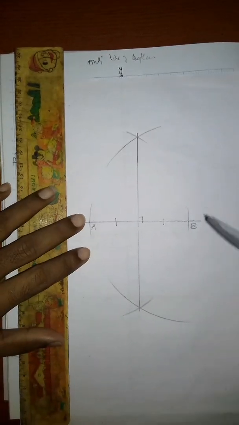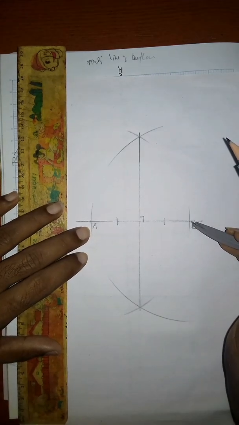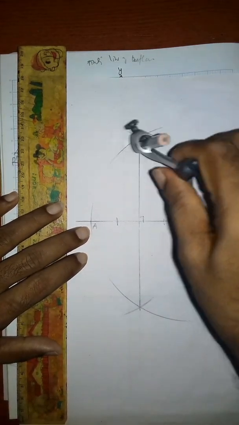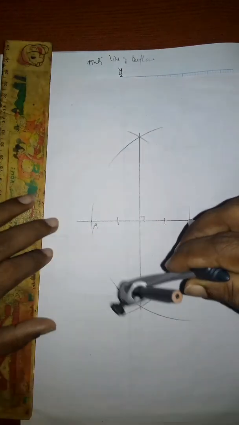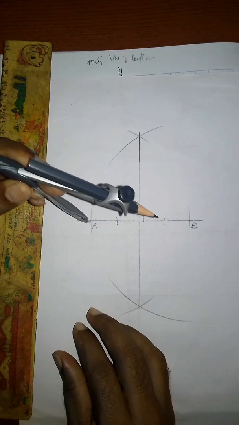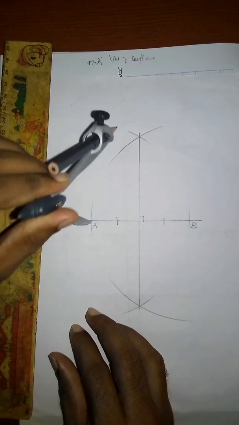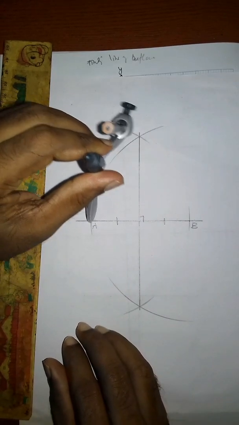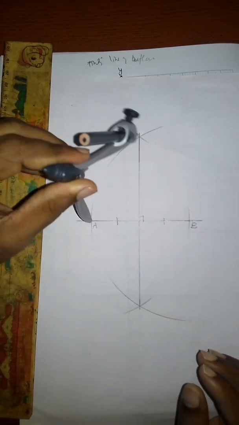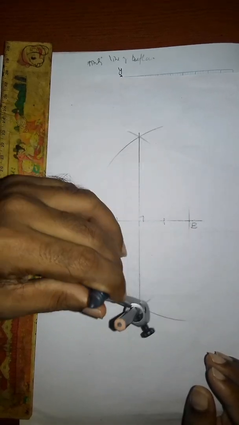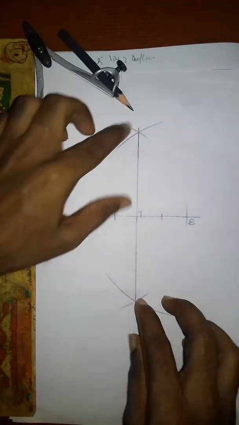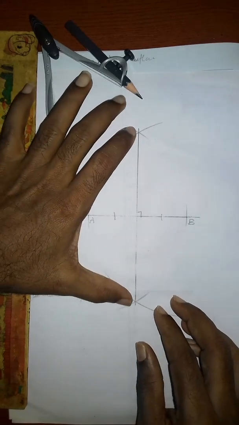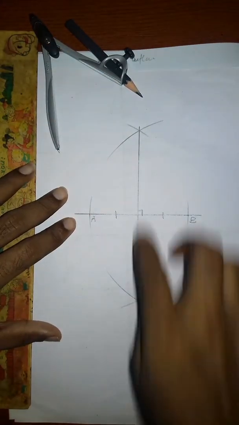Once again, to construct the perpendicular bisector to the line AB, you keep the compass point at one point and draw an arc above and below. Then you keep the compass point at the other point and draw arcs upon the previous arcs, and you find the points of intersection of the two arcs above and below the straight line segment. Then you join the points of intersection of the arcs and draw the line that will be the perpendicular bisector of the line AB.